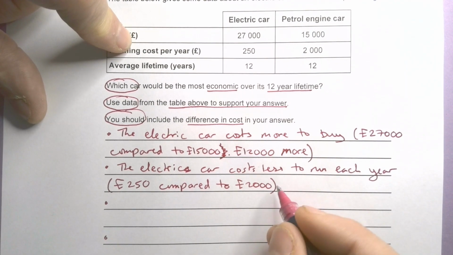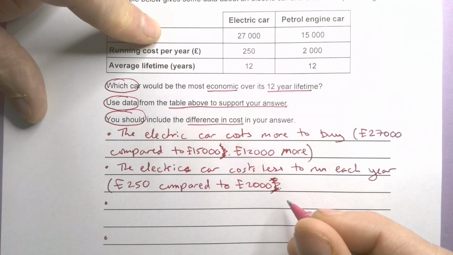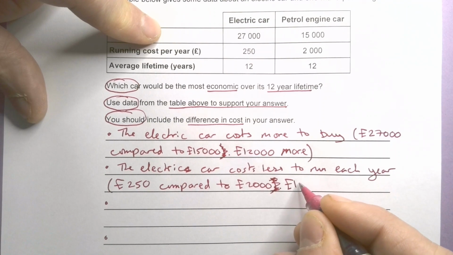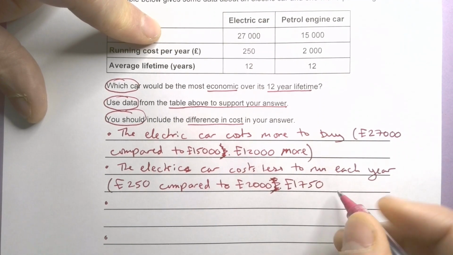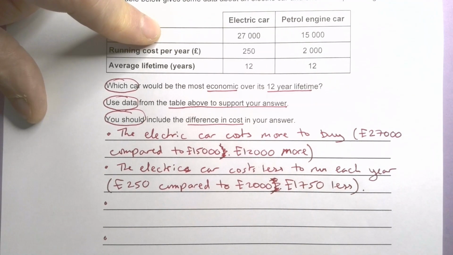I might have done a similar thing here as well. So that's a total of 1,750. So 1,750 less in this case. Okay, so I might have calculated the difference.